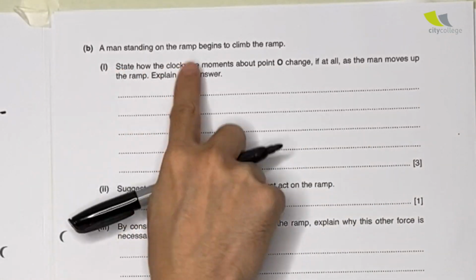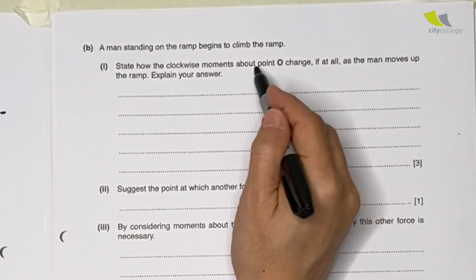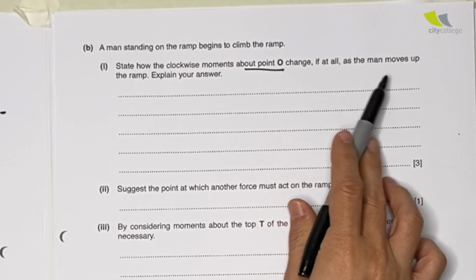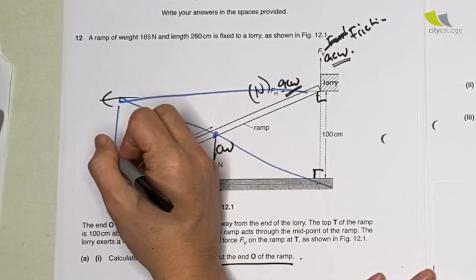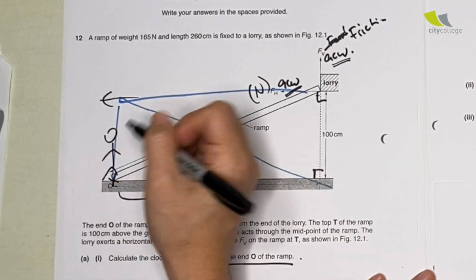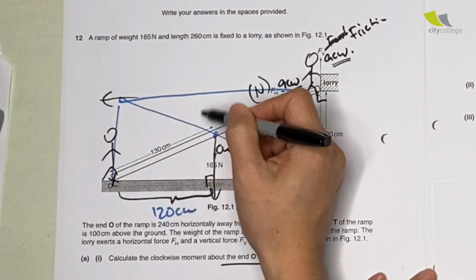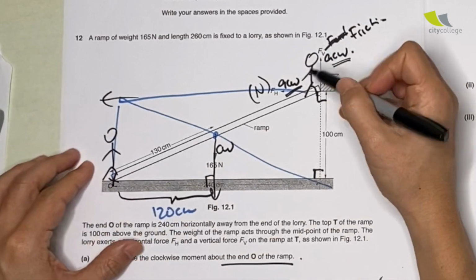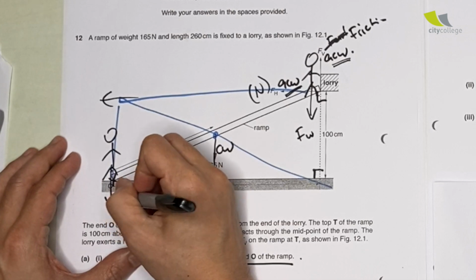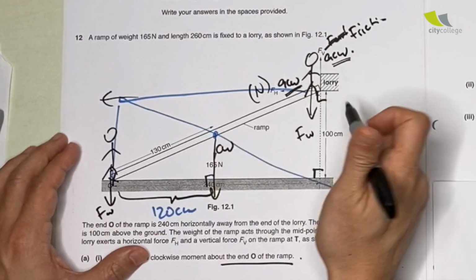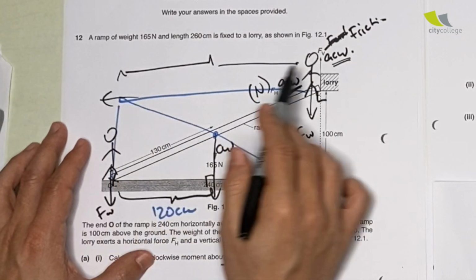Part B. It says a man standing on the ramp begins to climb the ramp. State how the clockwise moments about point O change, if at all, as the man moves up the ramp. Explain your answer. So let's consider extreme points. Let's consider at point O and just right on top of the ramp. This man here will exert a force downwards caused by his weight. We call this Fw. Fw will stay consistent as he moves up. What changes will be his perpendicular distance to our point O.